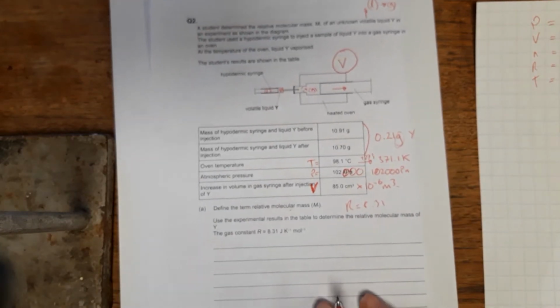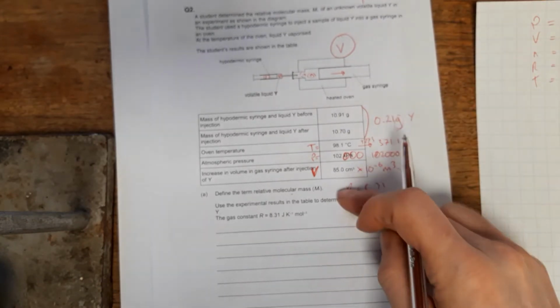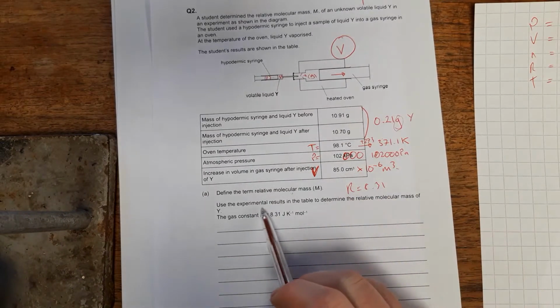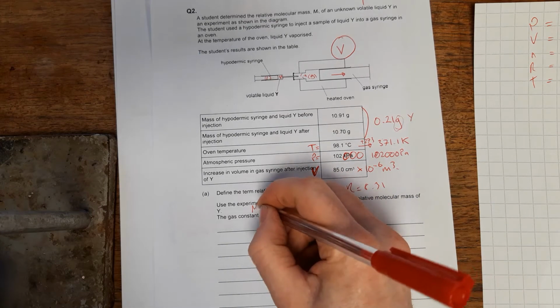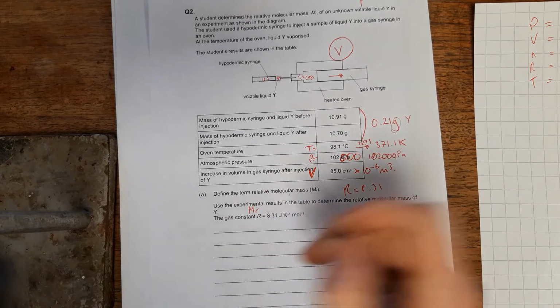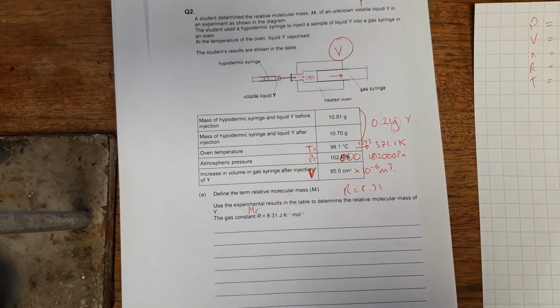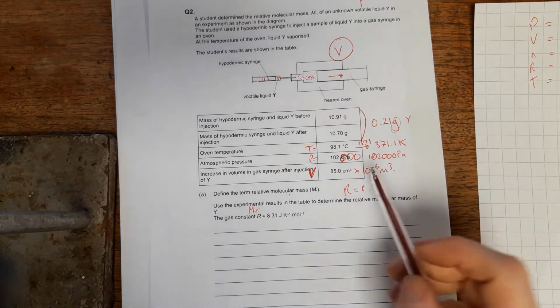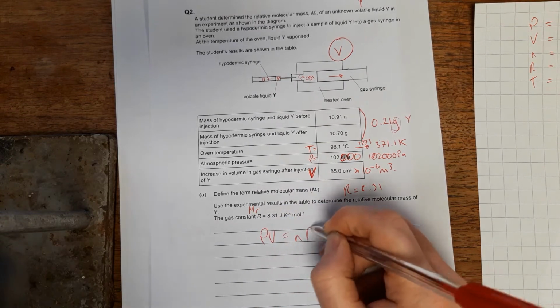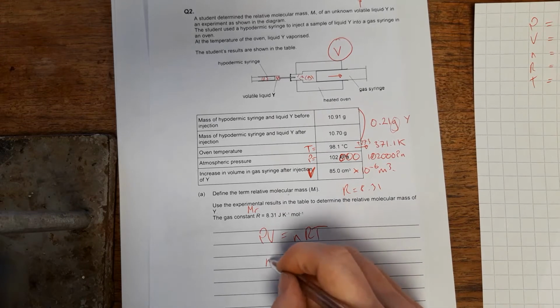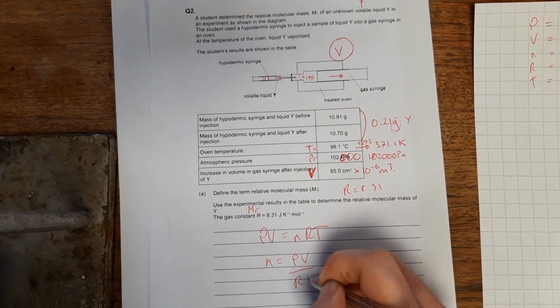Define the term relative molecular mass. You can define that yourselves without me going through it here. Use the experimental results in the table to determine the relative molecular mass. Relative molecular mass is Mr. How do you work out Mr? Mass divided by moles. So let's find the moles. We've got a P, a V, a T, and an R. PV equals nRT. Let's work out the moles: n equals PV over RT.